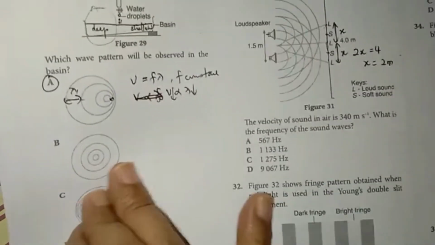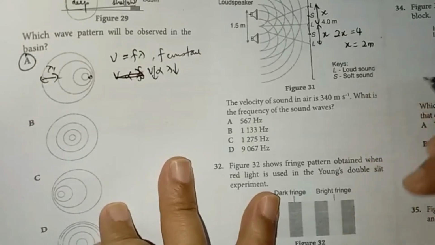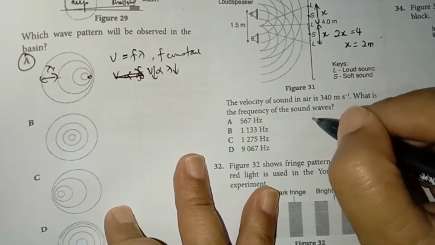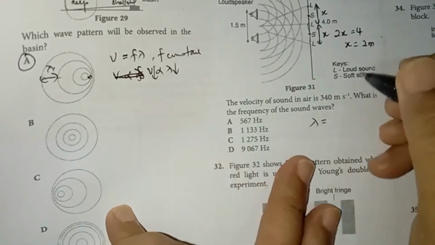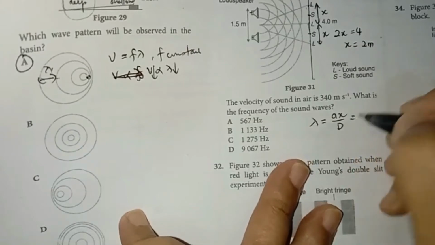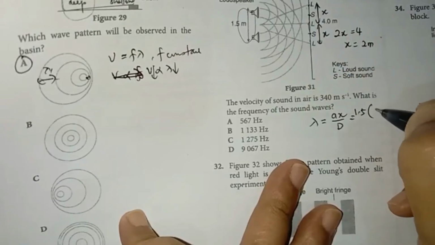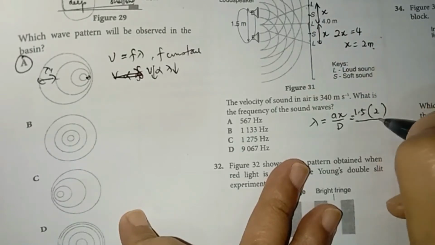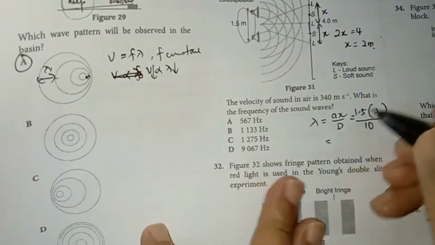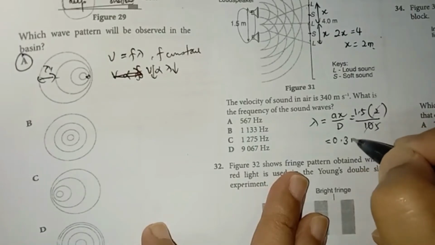What is the velocity of the sound wave? You want to calculate the wavelength first. Lambda equals ax divided by D. a is 1.5, x is 2 meters, D is 10. So you get 0.3 meter.